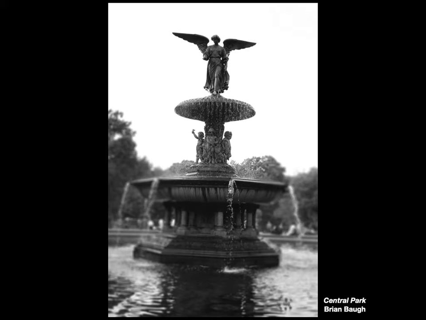Hello, photo class. This slideshow is basically to set you up for the next assignment on shallow depth of field and slow shutter speed blur. So basically, just using your camera to generate areas that are in focus and out of focus, so you can lead the eye through the composition and emphasize the focal point.